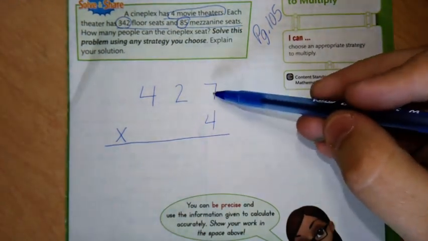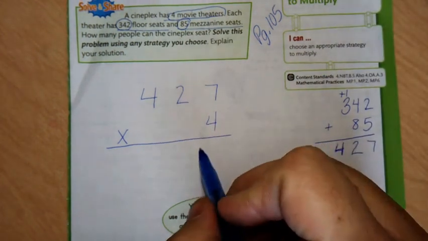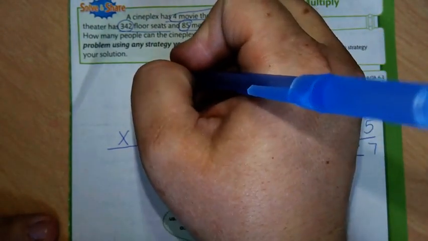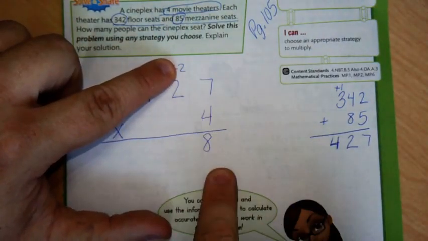So 4 times 7. What is 4 times 7? Well, 4 times 7 is 28. Can I just write 28 here? No way, right? I've got to put one digit here. So my 8 will stay here. And my 2 goes up here because I have 28. All right. That's how we would write that.